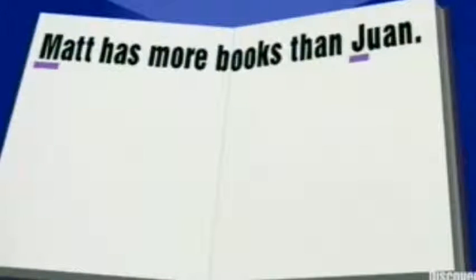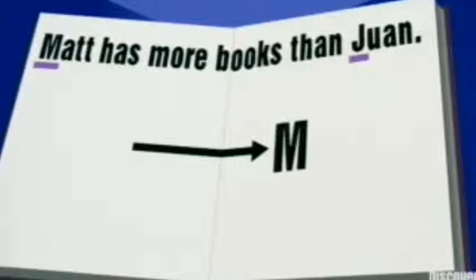Here's a sentence from a word problem. We're going to make a number family for this sentence. The first letter of each name is underlined. Those are the letters we'll use. The sentence says, Matt has more books than Juan. Matt has more, so Matt is the big number, and Juan is a small number. That's how we make the number family with letters.